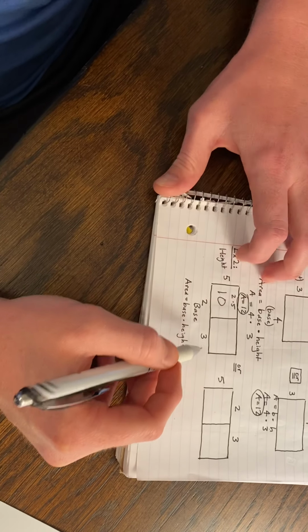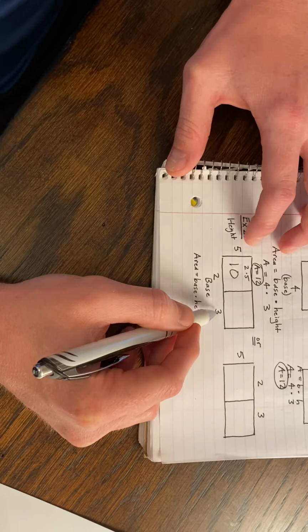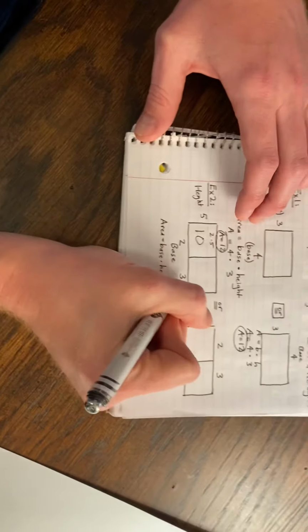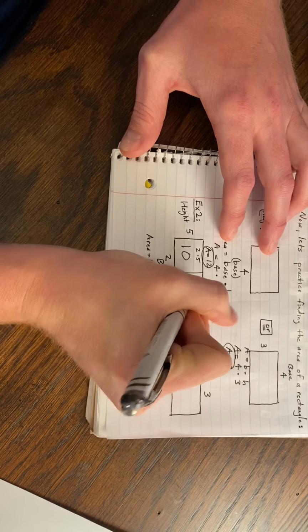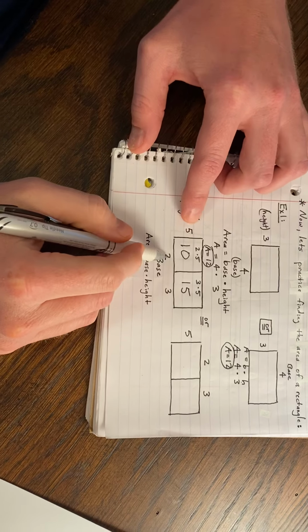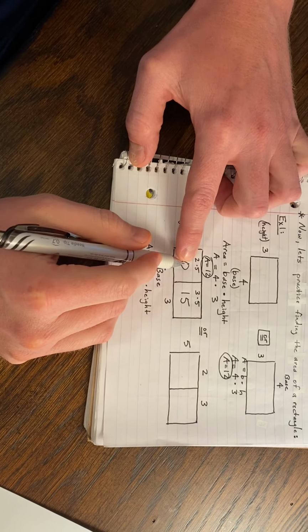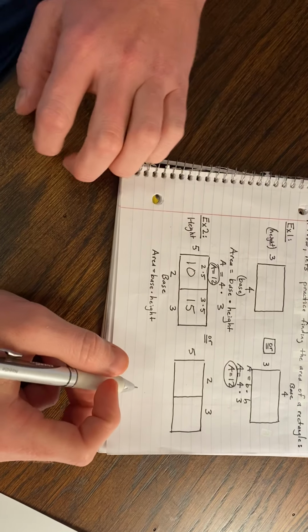So 3, the base, times the height, so 3 times 5. And that's 15. So really, I just take my pen and say, oh, 2 times 5, that moves here, that's where you put it. 5 times 3, that moves here together, and that's where you put that answer.